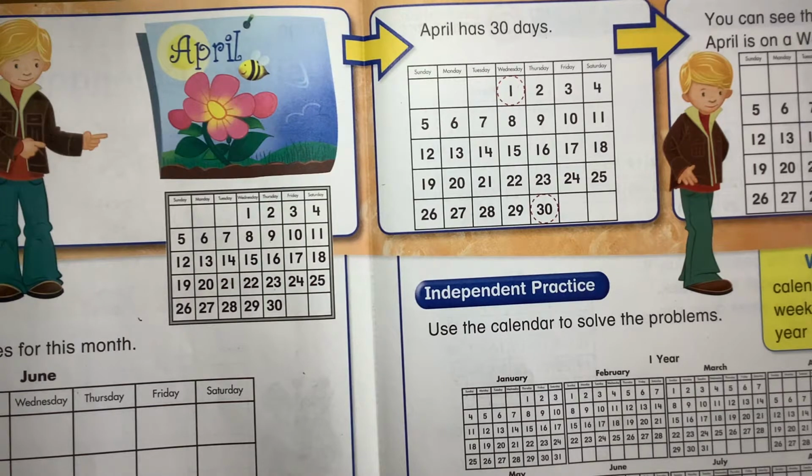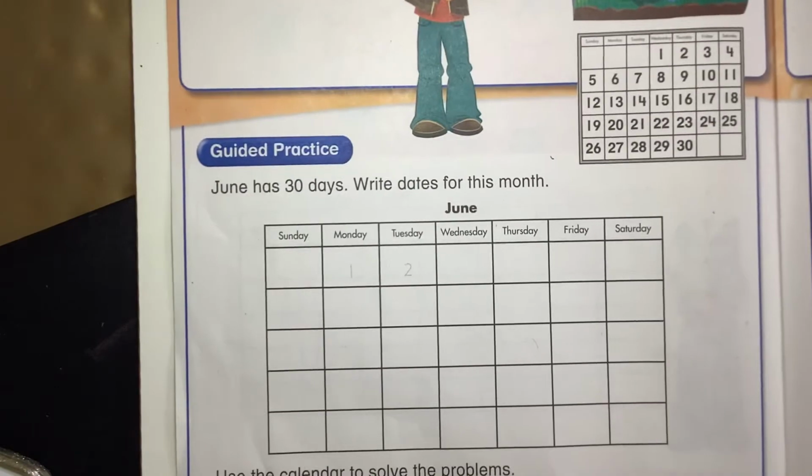Now, not every month has the same number of days. 30 days has September, April, June, and November. All the rest have 31, except for February that has 29, because it's weird. So let's go through and just practice with these calendars for a little bit.